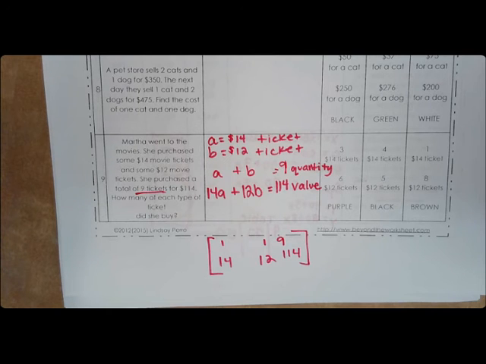If you're done with it, go ahead and turn it in. If you're not, I'm going to give you a few seconds to finish that problem, and then you can put it away, turn it in tomorrow.